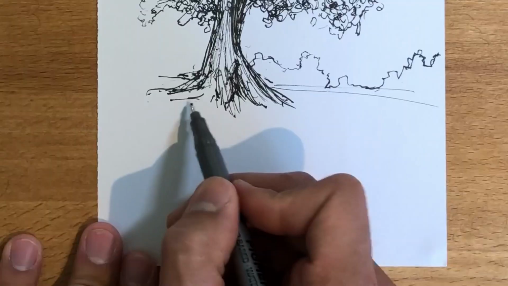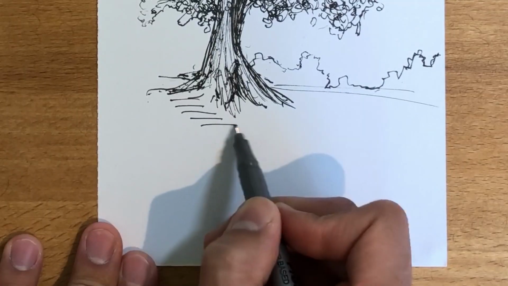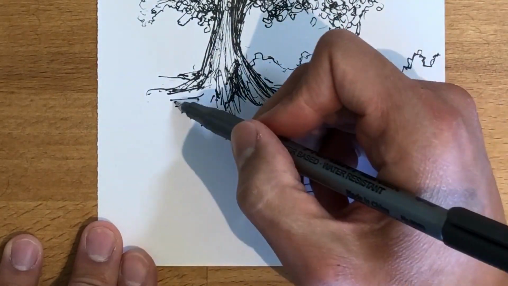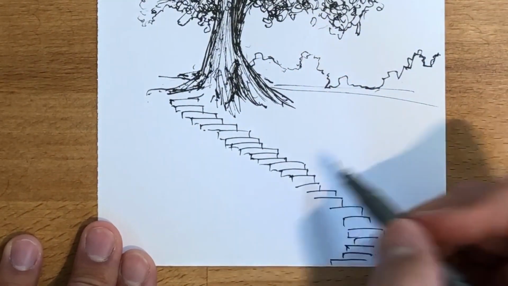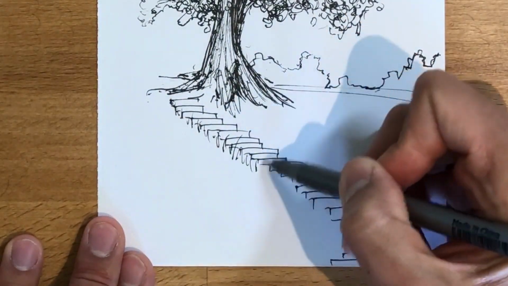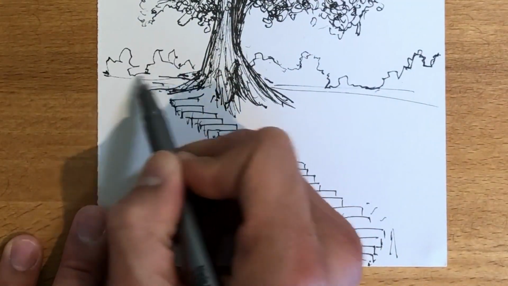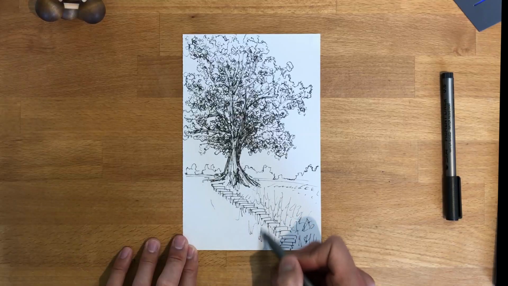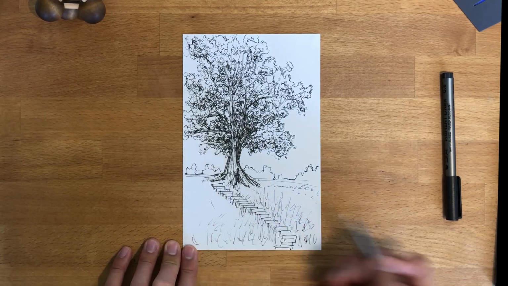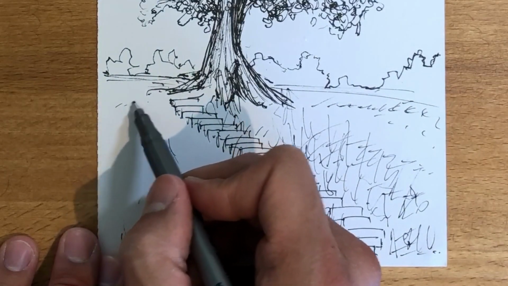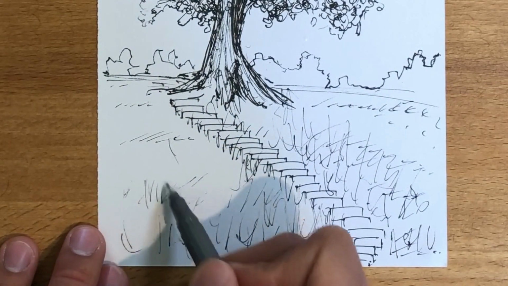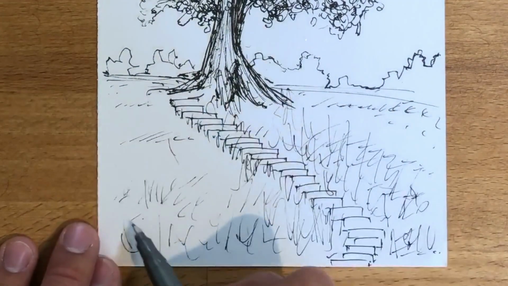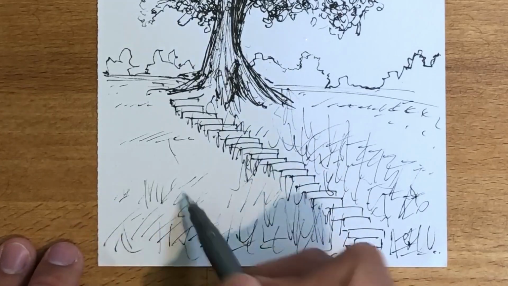So add some background there. And when you do the grass, to show a bit of wind, you can do side strokes. Of course, the further away, the smaller it should be. Tiny here and quite a bit bigger here.